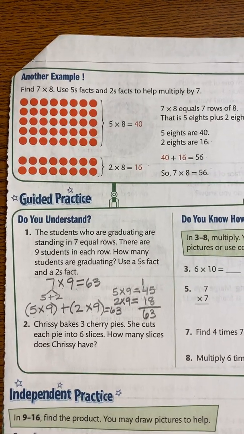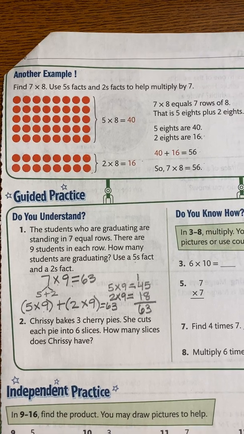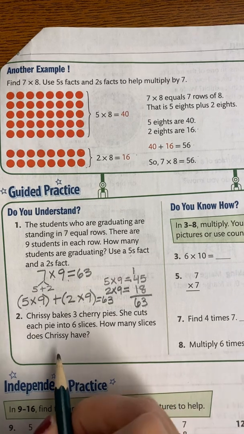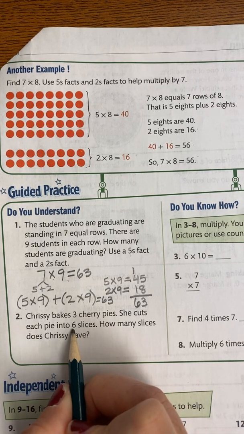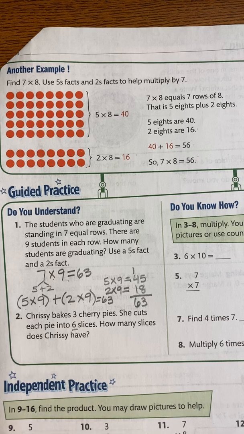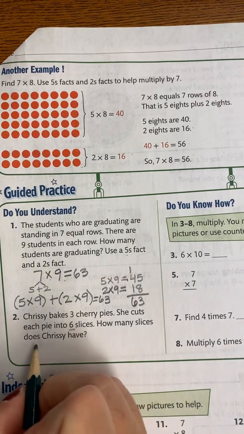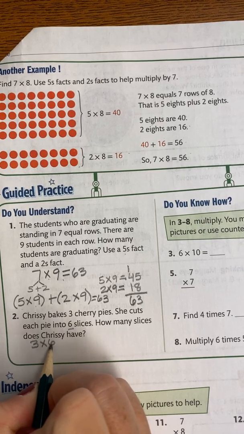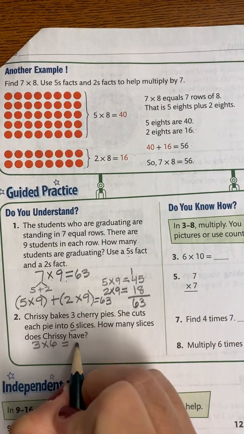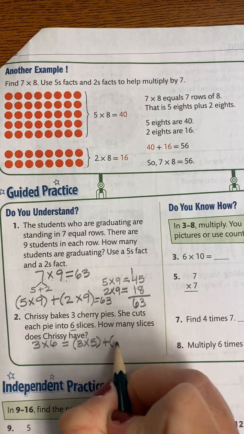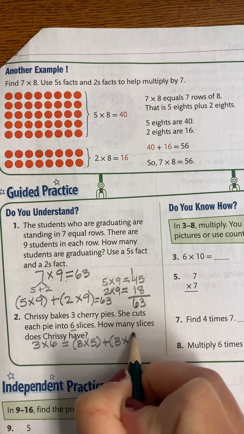Number 2, Chrissy bakes 3 cherry pies. She cuts each pie into 6 slices. How many slices does Chrissy have? All right, and so this one we are doing with our 6s. So again, you can divide that into a 5 and a 1. So 3 times 6 is equal to a 3 times 5 plus our 3 times 1.